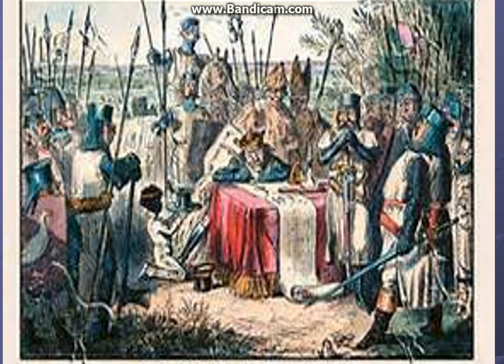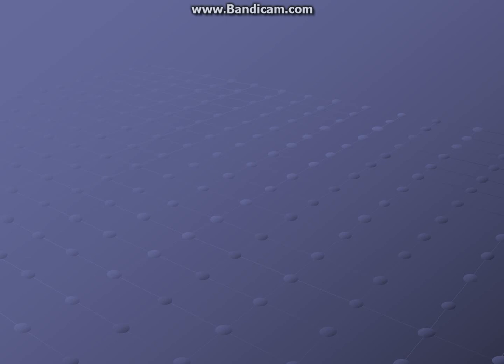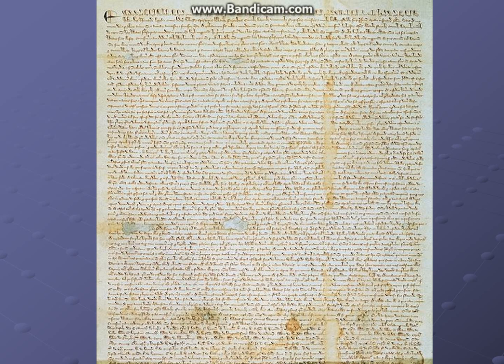So instead, they make him sign this document where he basically cedes some of his power. Not all of it. The monarch still had a lot of power. But he said basically, I have to respect the rights of nobles. And for the average Englishman, this didn't really matter, but it was a first step. It was a first instance of a king sharing power.